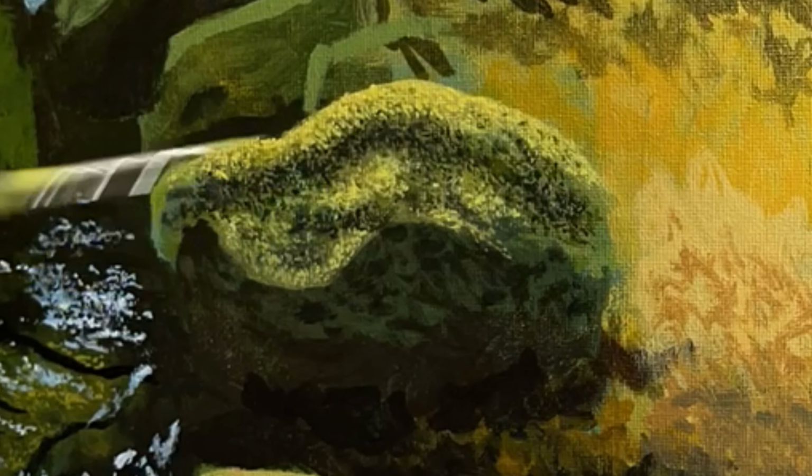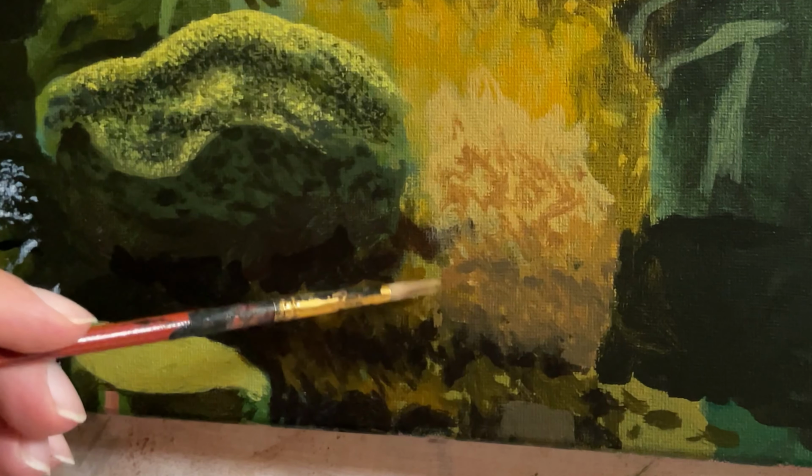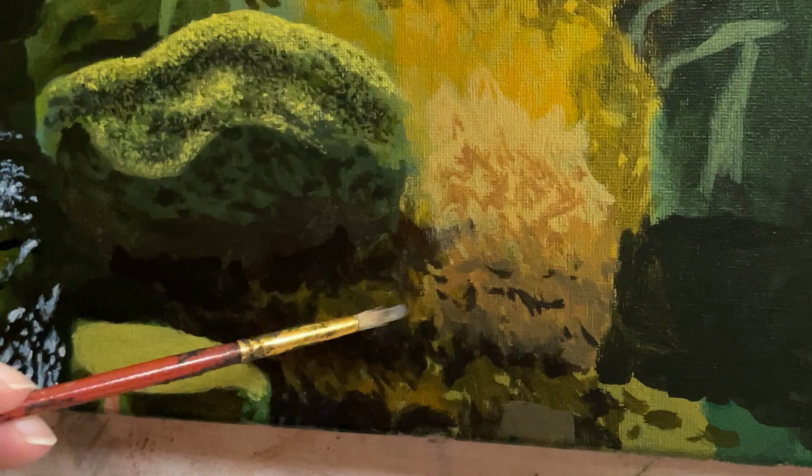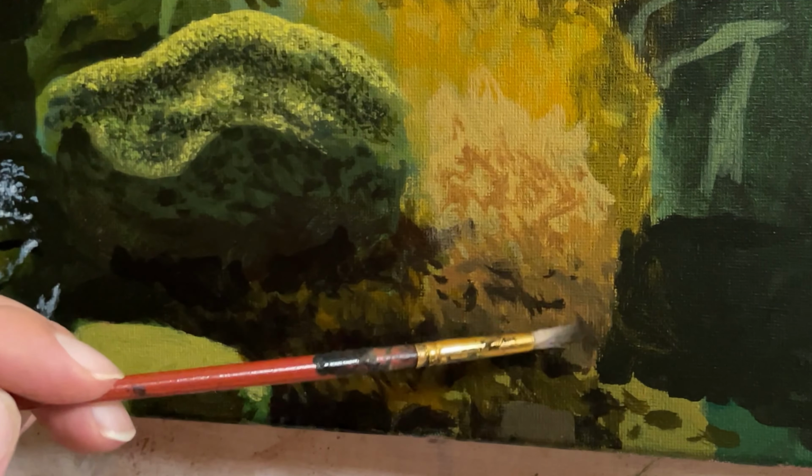I think I've shown you enough here for now. Let's work again on the ground. So I come back here to add some more patches of brown color. After I apply these, I then blend them along with the rest of the background.